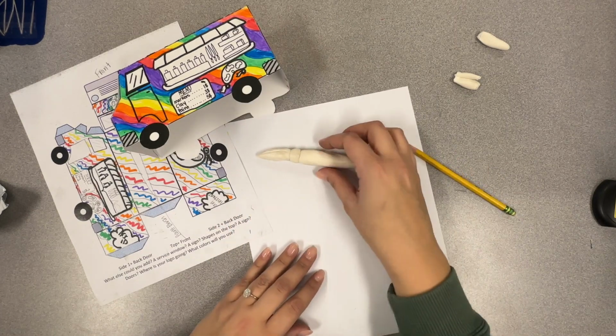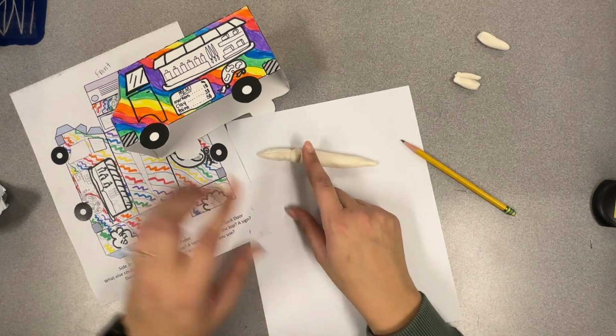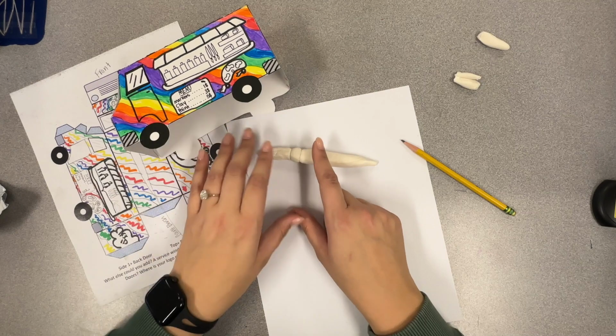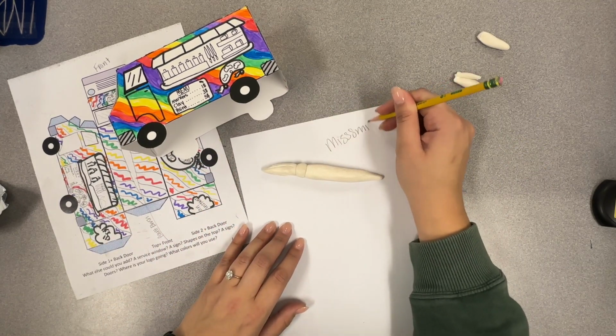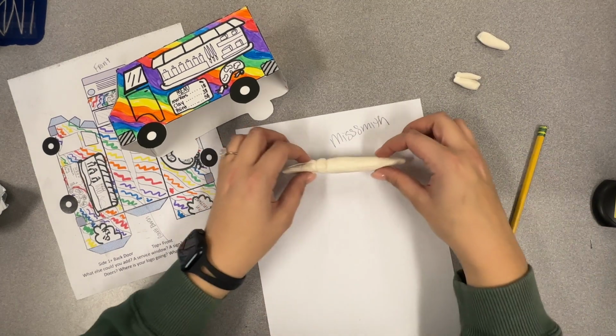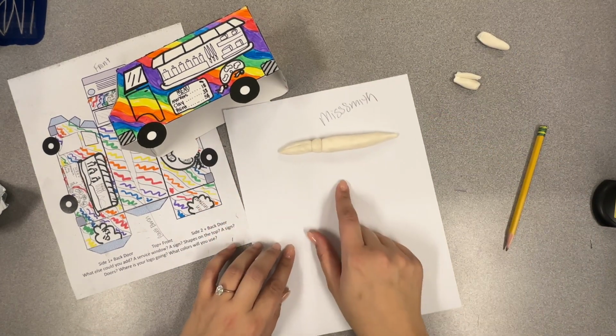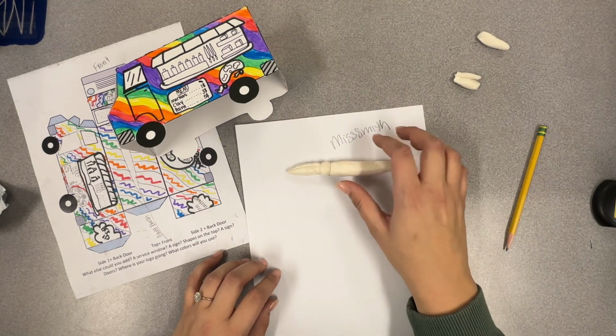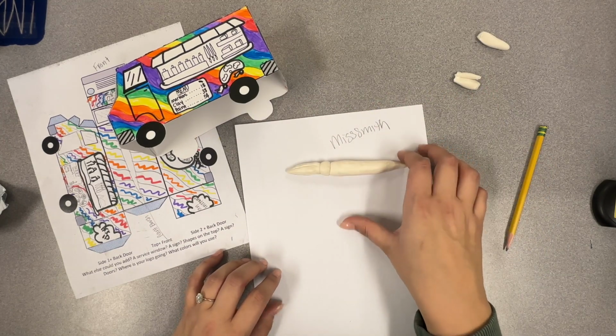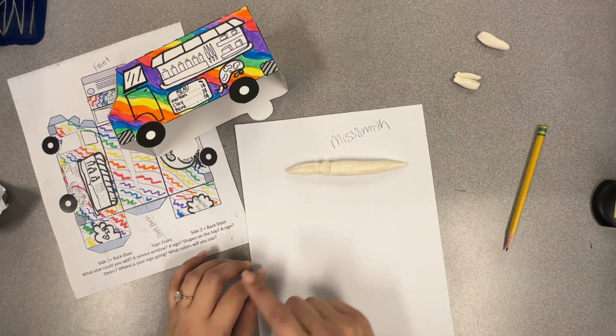Your Model Magic does need to dry before we glue it to our food truck. So what I want you to do is write your name on a piece of free draw paper and then put your Model Magic on that paper. You can even share with somebody else at your table for the drying part. And then we need to put this on the counter or onto the 3D drying rack so it can dry before next class when we add the color.